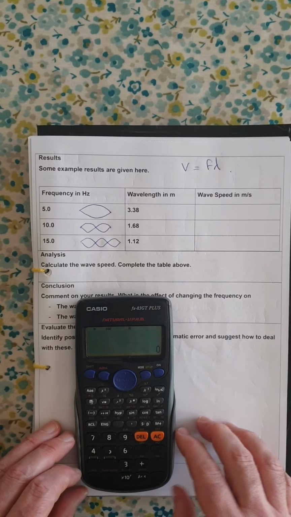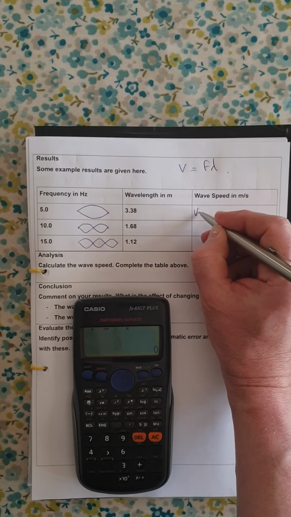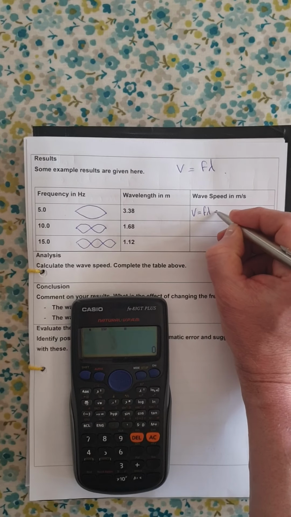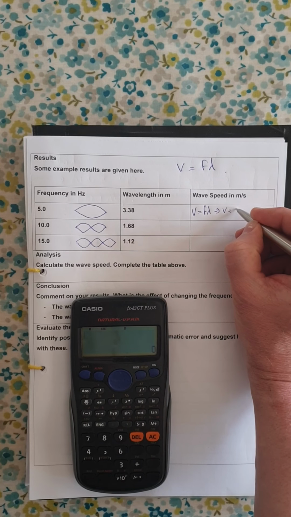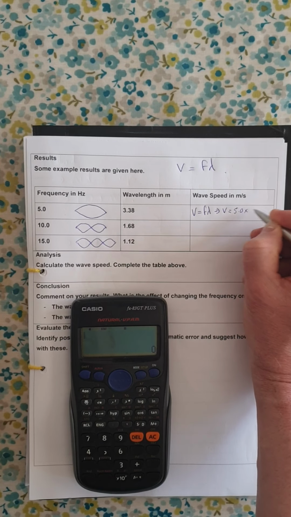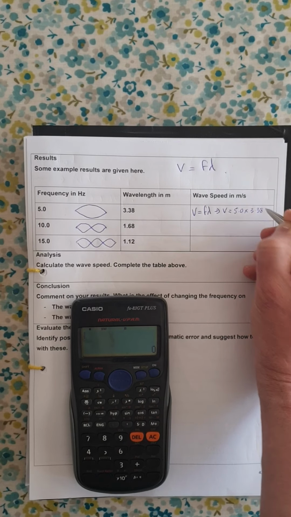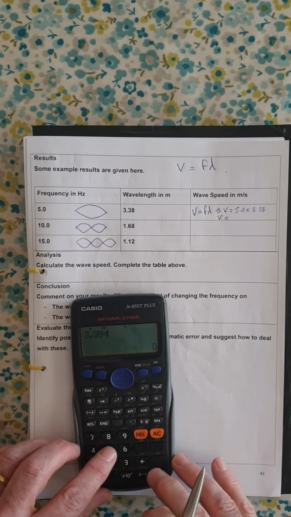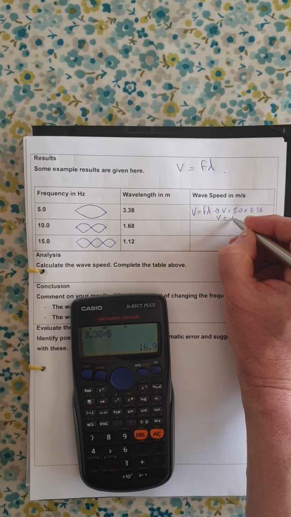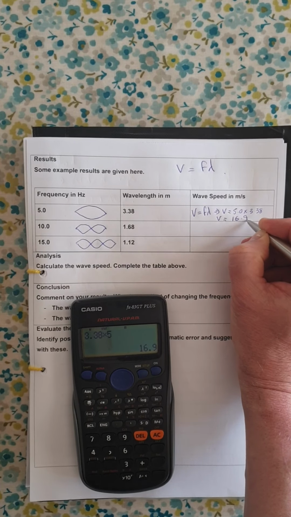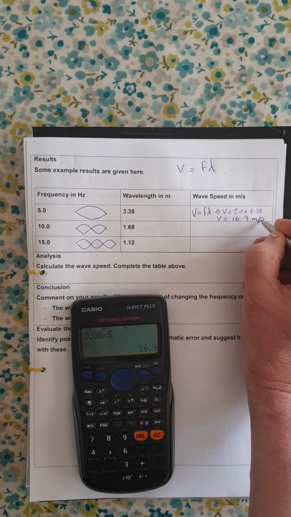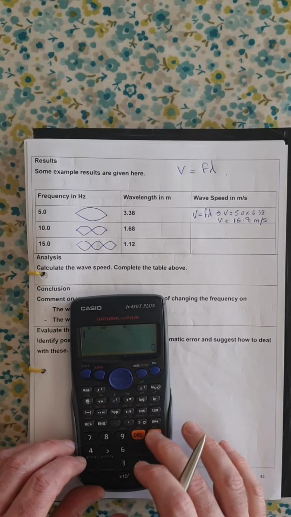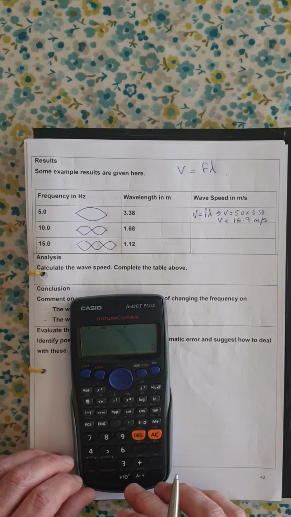So for the first one, the wave speed is equal to frequency times wavelength, which gives us the wave speed is equal to 5 multiplied by 3.38. So that gives me a value of 16.9 meters per second.